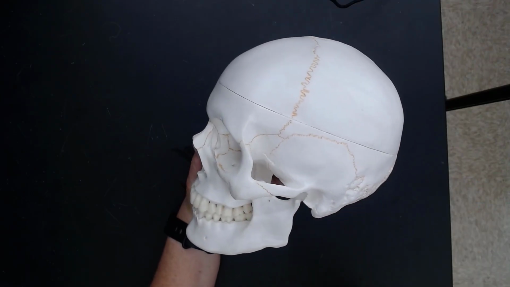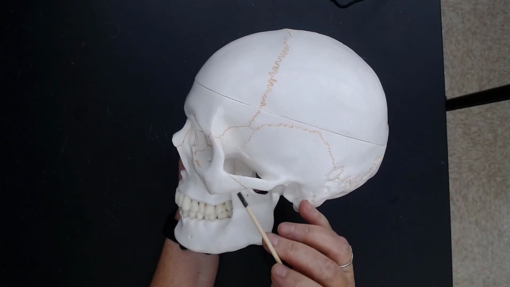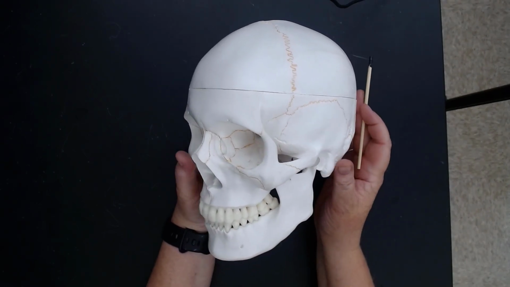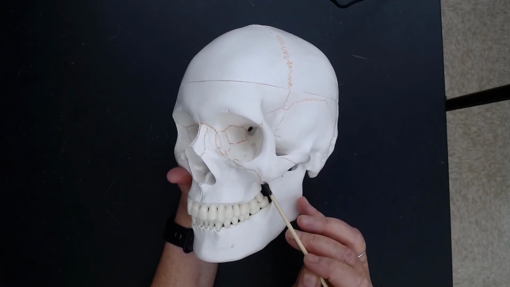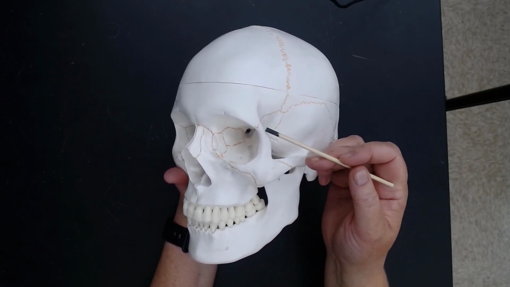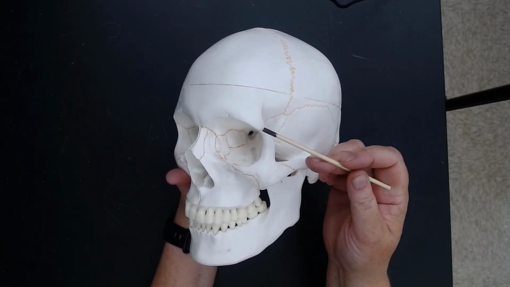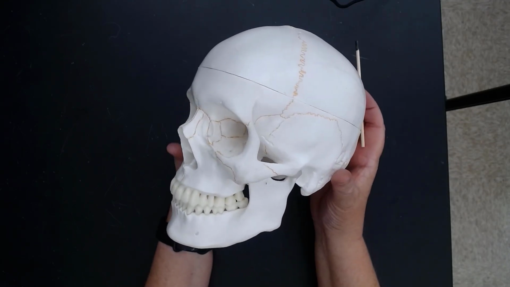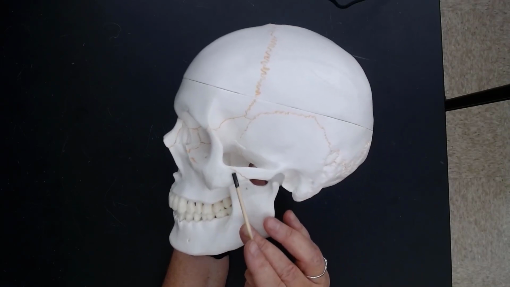Your cheek, the cute poofy part of your cheek when you smile, that is your zygoma or zygomatic bone. That is the bone of the cheek, and it goes from here to here to here. So this whole structure here. For the zygoma, there's one structure you need to know, which is this little portion here.